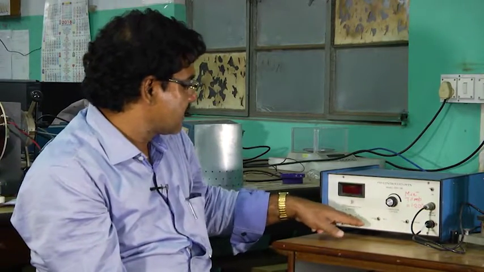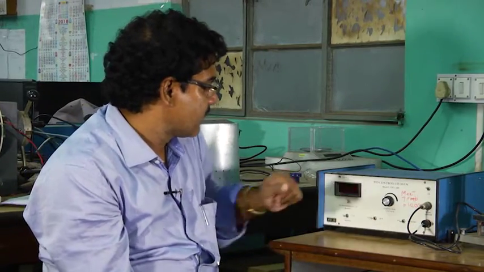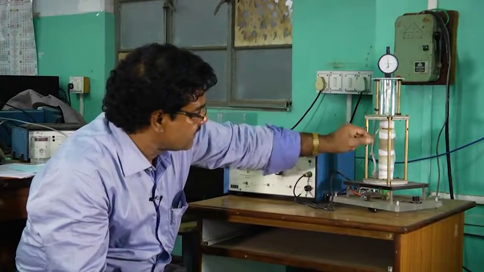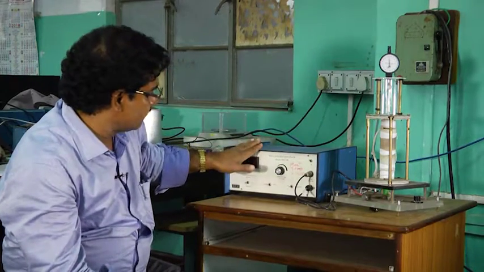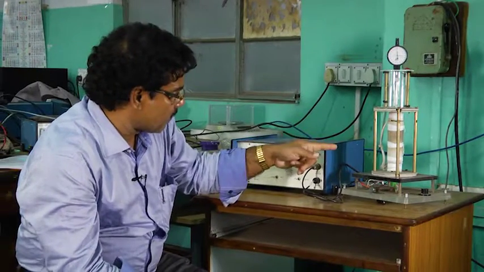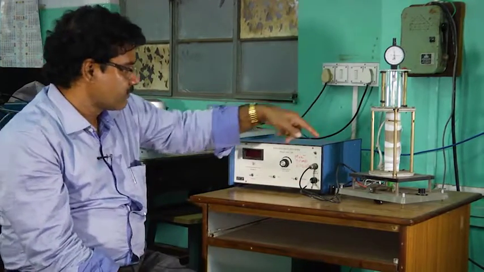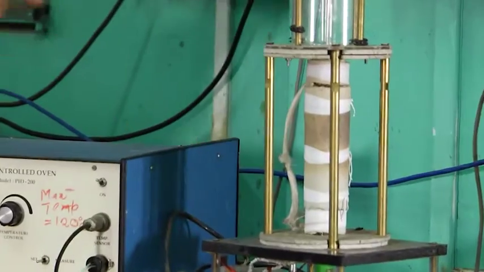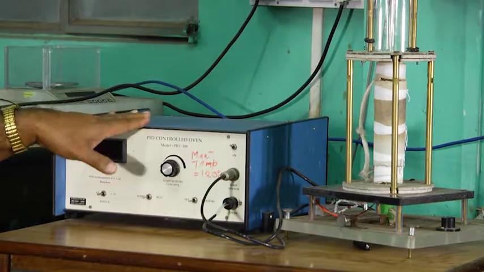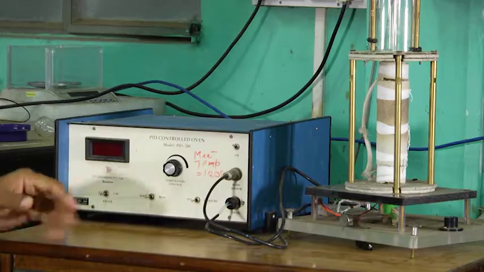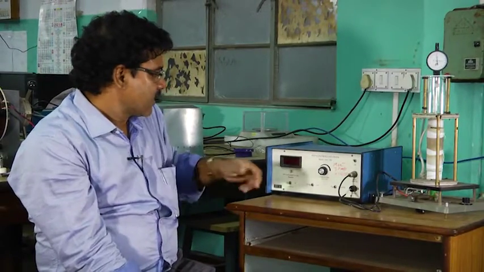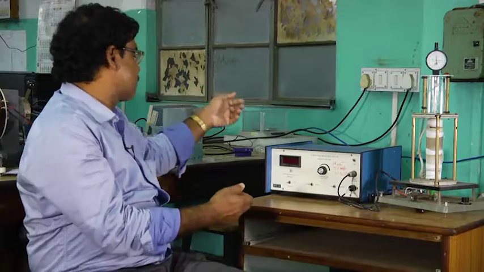Here you can see this wait and run and the set and measure. Now the rod is in an oven, power is given from here to the oven, and the temperature of that rod will be noted down: the thermocouple sensor will tell this meter. Here there is a scope to set the temperature. Say I want a temperature of 150 degrees centigrade. Then I have to put the knob here.